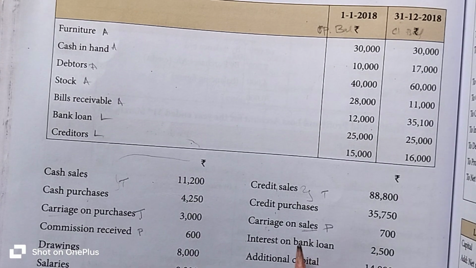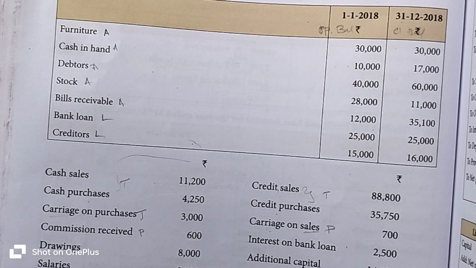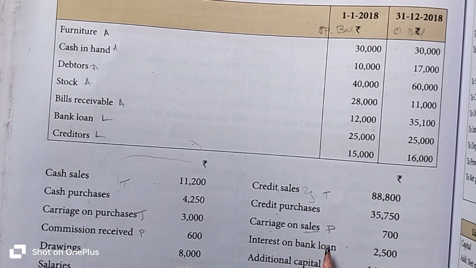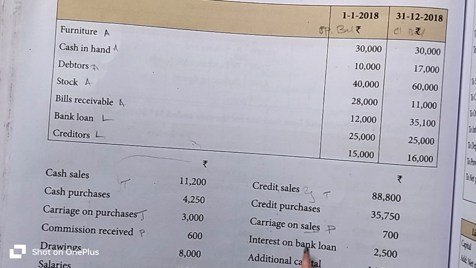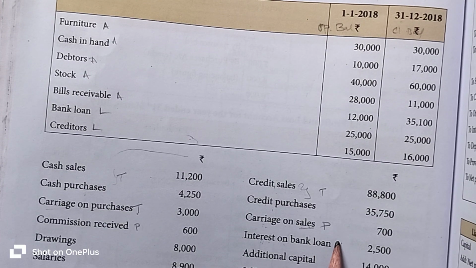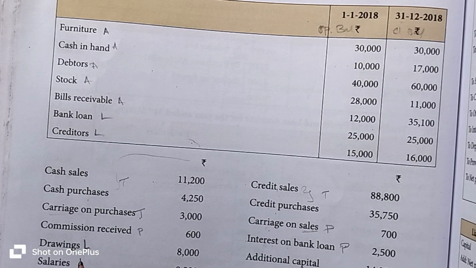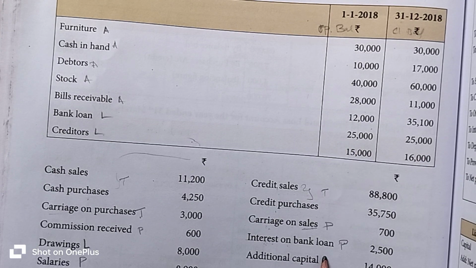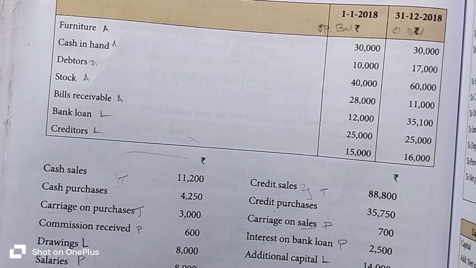Commission received goes to profit and loss account. Interest on bank loan: when you borrow a loan from the bank, you have to pay the interest, right? So it is an expense for your business, an indirect expense, and goes to profit and loss account. Drawings goes to liability side, and salaries goes to profit and loss account. Additional capital we have to add to capital, it goes to the liability side of the balance sheet, and office rent goes to profit and loss account.